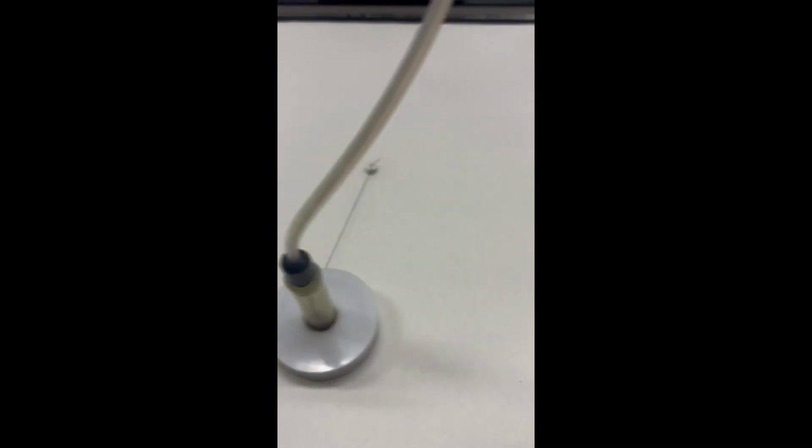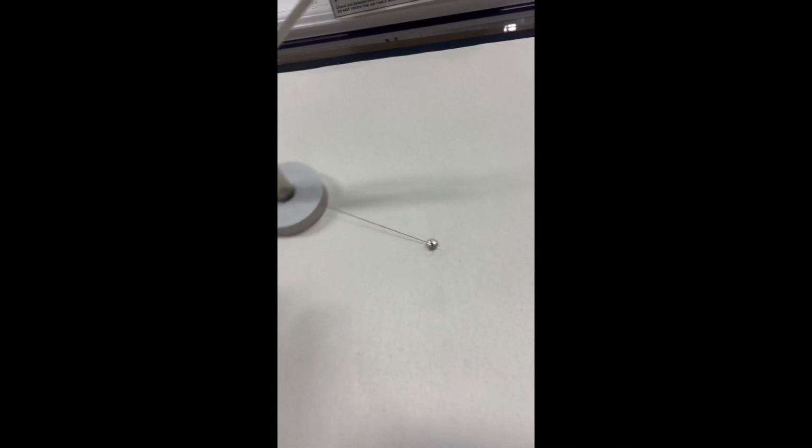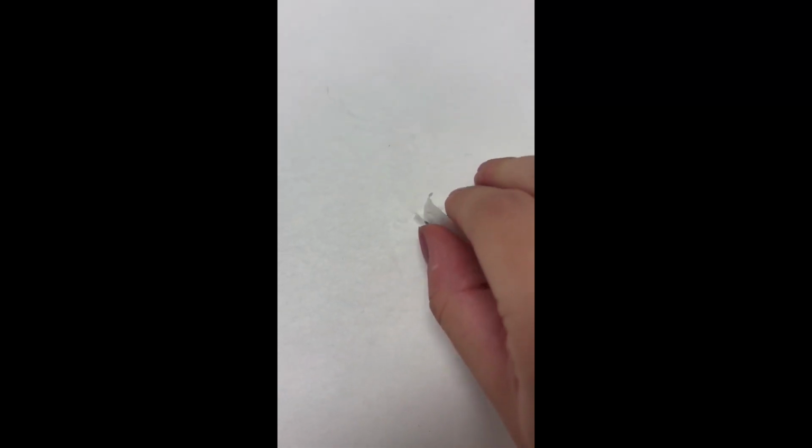As you can see, in my initial attempts, I used a shorter string to rotate the puck. However, in this version I am currently performing, I am using a longer string. Afterward, I remove the tape from the pin and then the pin itself so that I can easily flip the paper. I have obtained the desired pattern and now I can move on to the measurements.